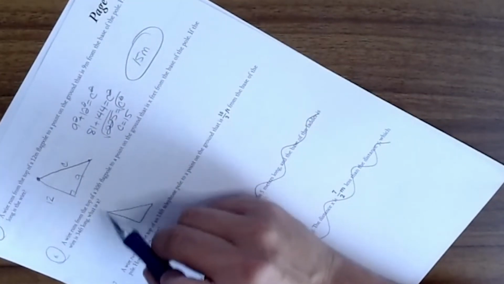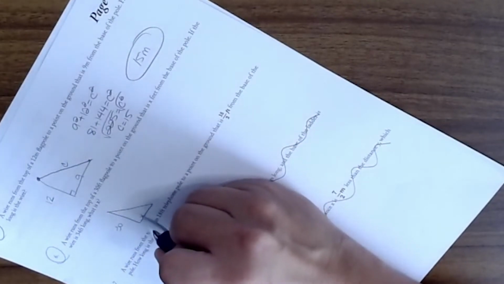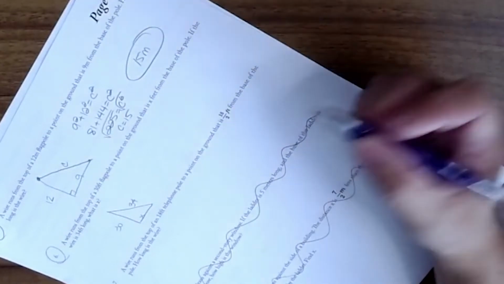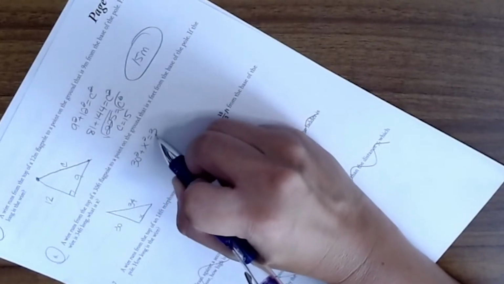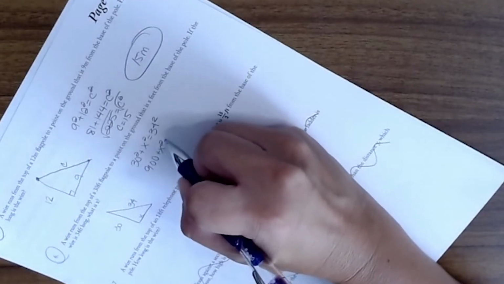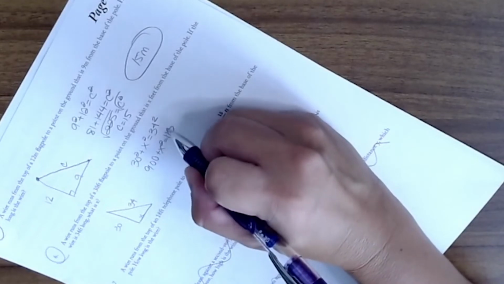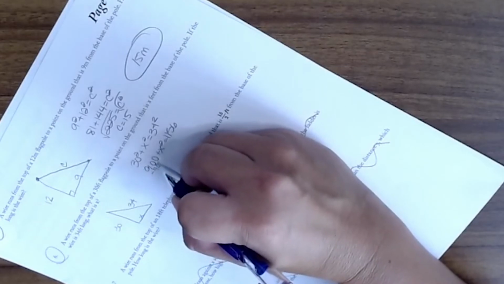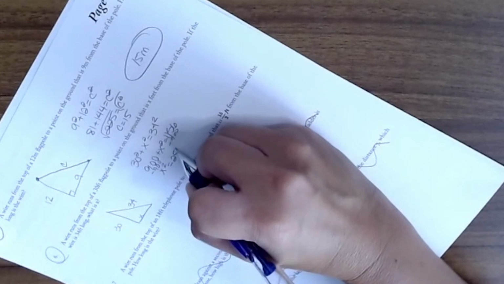A wire runs from the top of a 30-foot flagpole to a point on the ground that's x feet away from the base, and the wire is 34 feet long. What is x? So that means that 30 squared plus x squared is equal to 34 squared. So that's 900 plus x squared is equal to 34 squared. You can multiply it out. You should get 1156. Subtract 900 from both sides, and you get x squared is equal to 256.